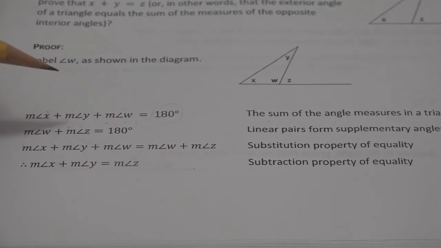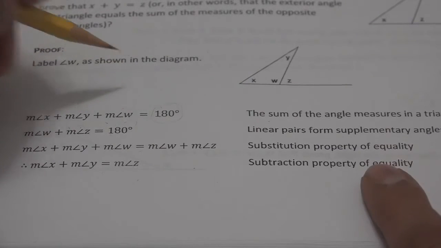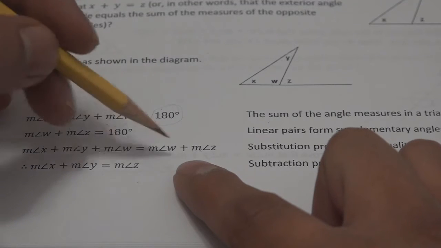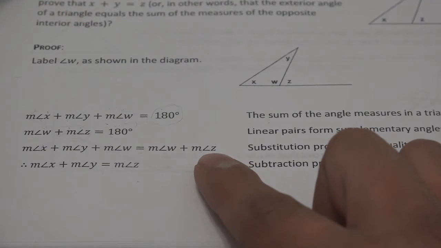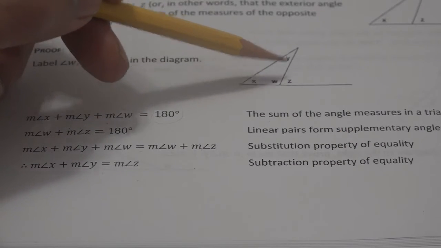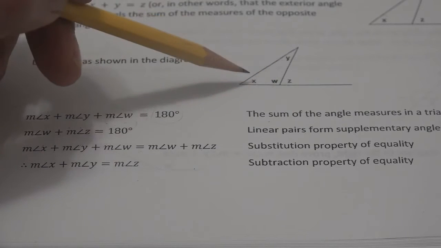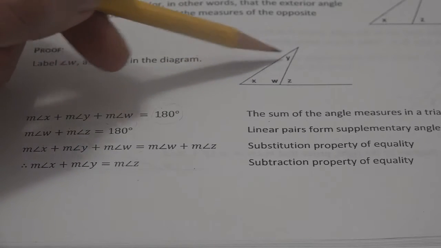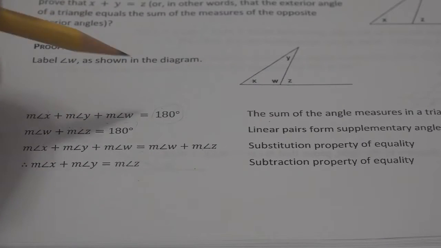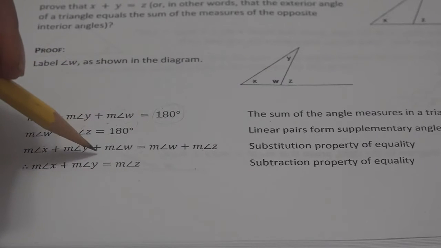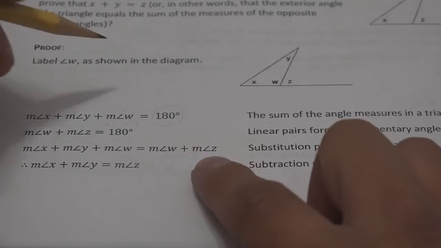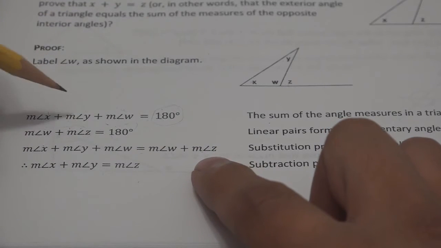Anyways, so the substitution. Now, watch this. X, Y, W, Y, Z. What am I supposed to prove? I'm supposed to prove that X plus Y equals Z. That the exterior angle is equal to the sum of the two opposite non-adjacent sides. So let's solve this equation. Let's subtract, what can I subtract? Let's subtract, where is Z?